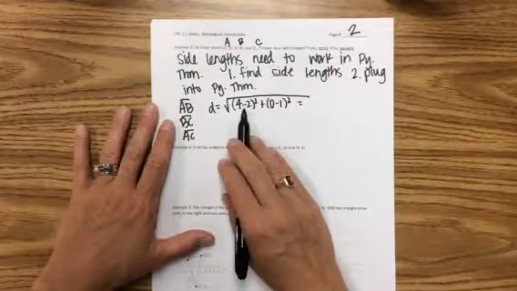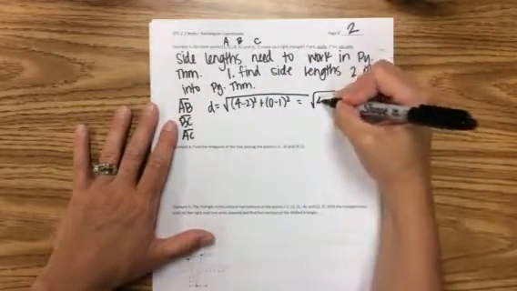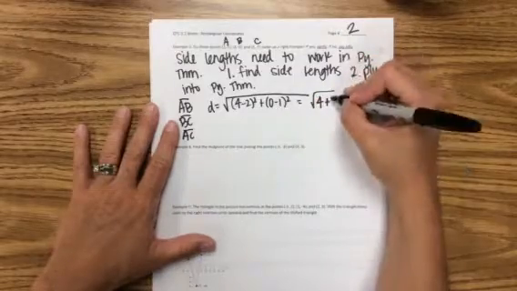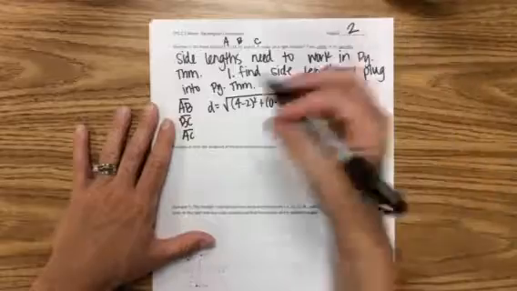4 minus 2 is 2. 2 squared is 4. 0 minus 1 is negative 1. Negative 1 squared is 1. So this is square root of 5. I'm going to do that 2 more times.